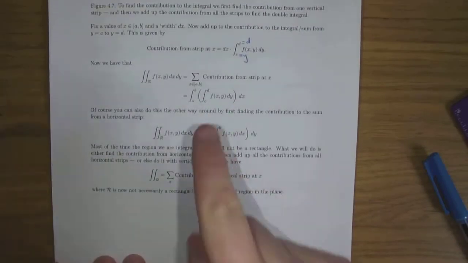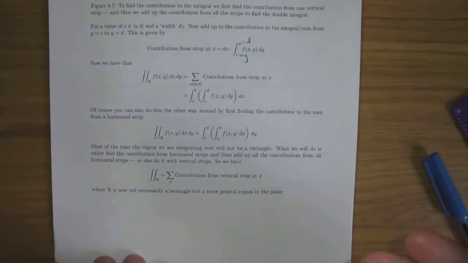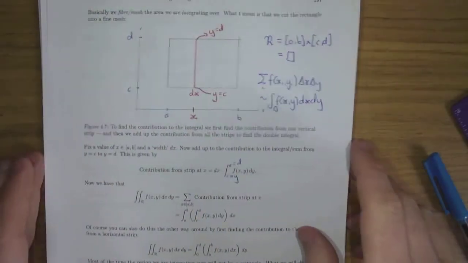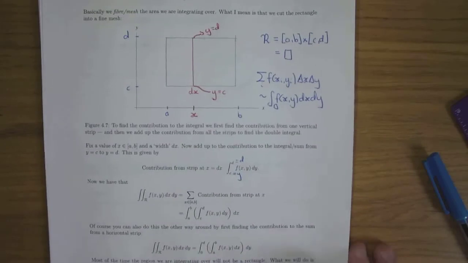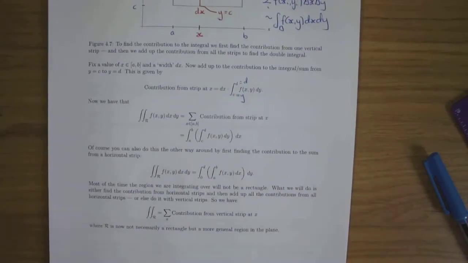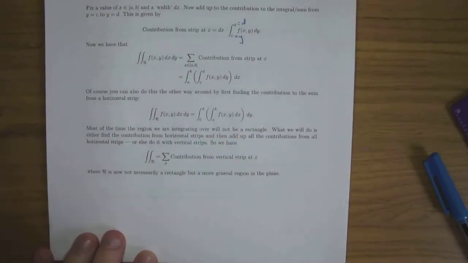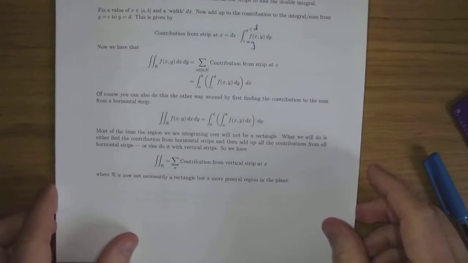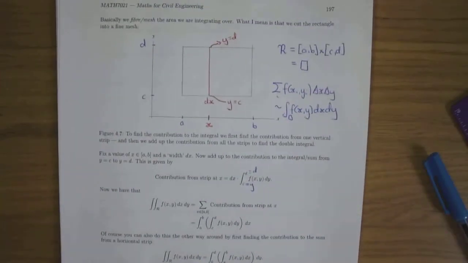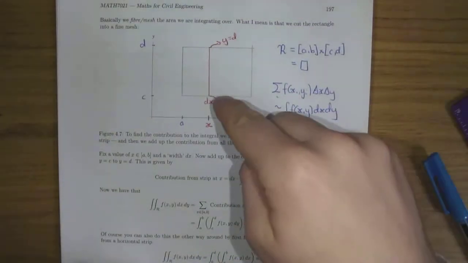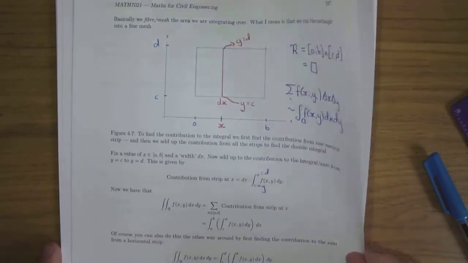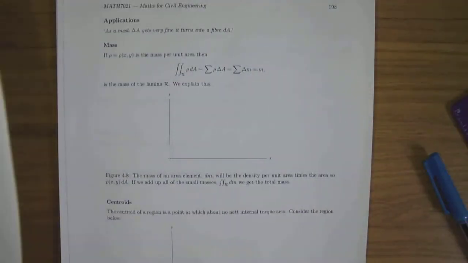This is called an iterated integral. You can do it the other way around: horizontal first and then vertical if you want, but I like doing it this way always. Most of the regions we're integrating over will not be a rectangle, as we'll see when we do examples. But the basic idea is if you want to add up over an area, add up over a strip first. Okay, so we'll look at the applications of this now before doing examples in the next video.